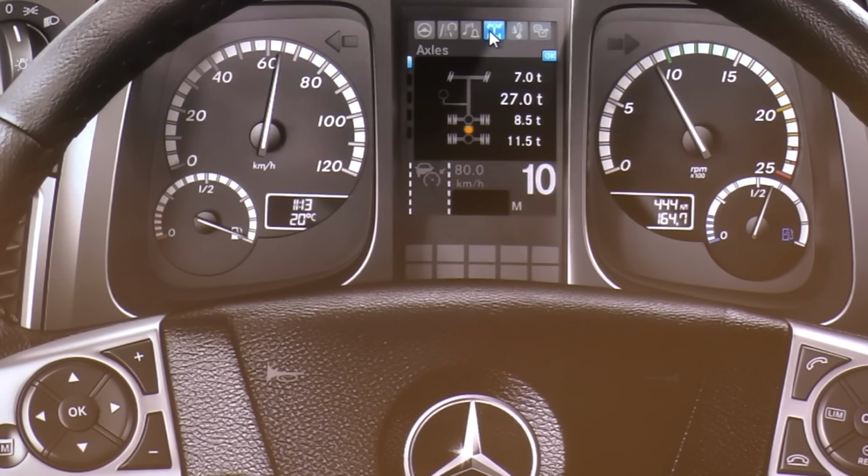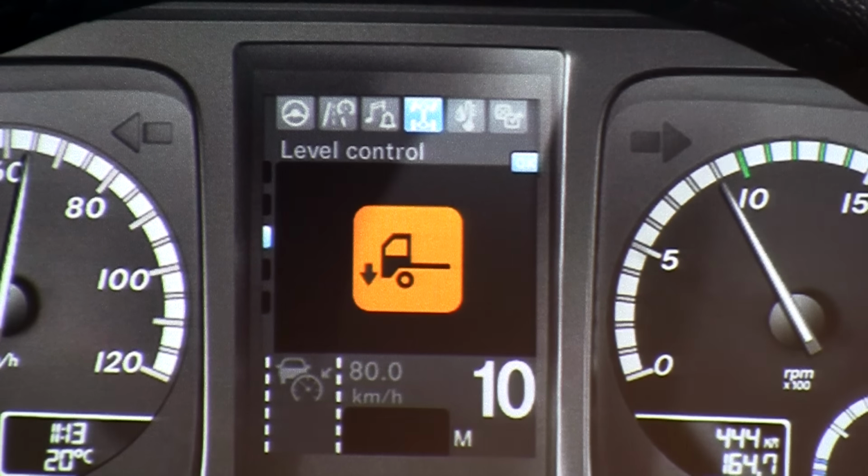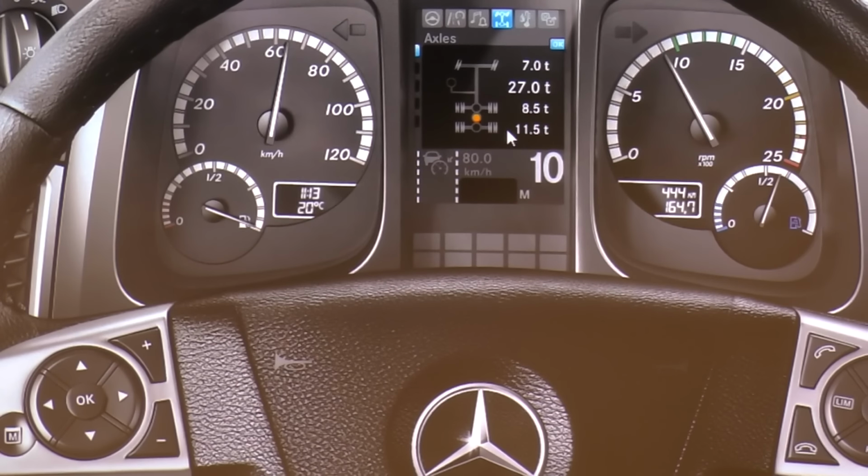As we get into chapter 4, this is information on the systems that are fitted to the truck. So an example we've got on this one, this truck has weight scales fitted. So chapter 4, page 1 will show you the weights on each axle. It's a calculated weight but reasonably accurate.